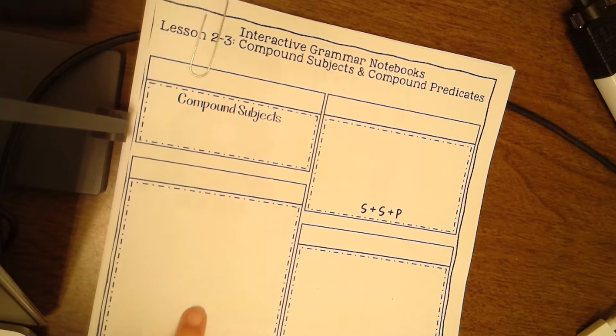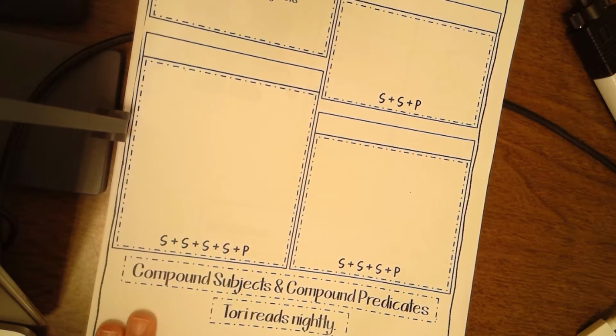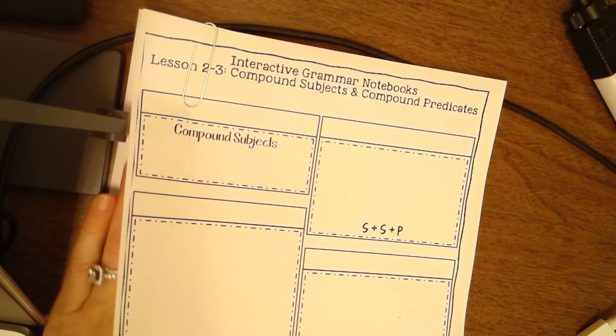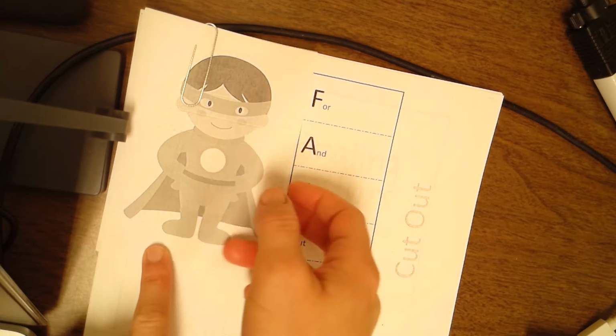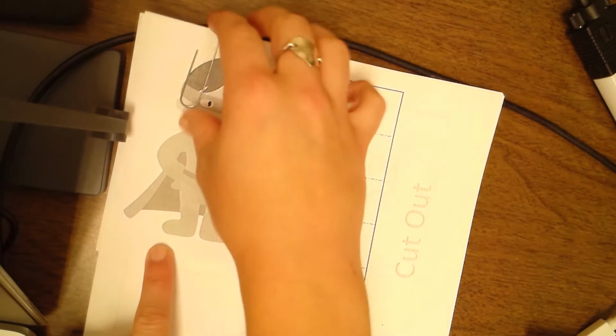So we only need this top page here with all the little dotted line boxes around. It says compound subjects and compound predicates up on top and also on the bottom. So you can take this off the packet. Just be careful because the next page in this packet is a little tiny sheet of paper and we want to make sure that stays clipped together. So be careful when you're taking the compound subjects and predicates page out of that packet.